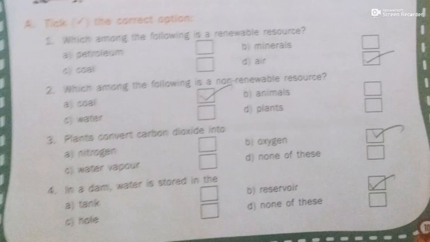Which among the following is a renewable resource? Petroleum is non-renewable. Mineral oil is non-renewable. Air is renewable. So tick over here. This is the right answer. Which among the following is a non-renewable resource? Water is renewable, plants and animals are renewable, and this is non-renewable. Tick over here. This is right.